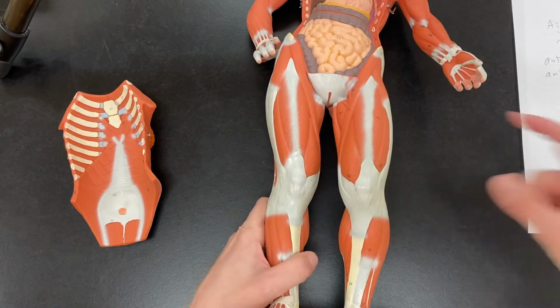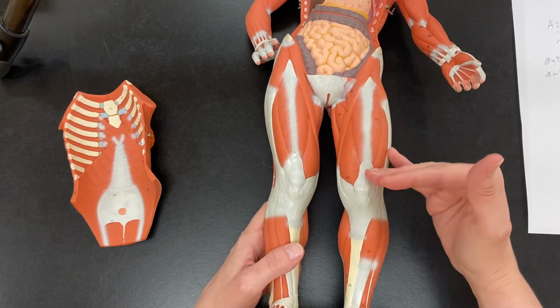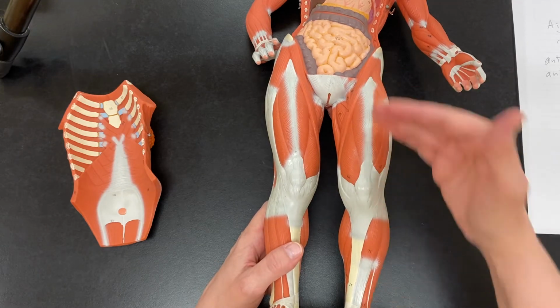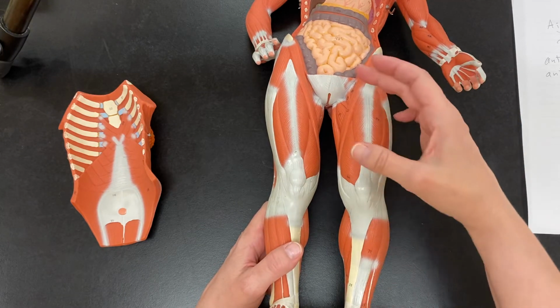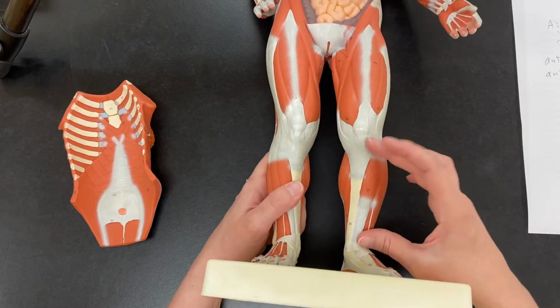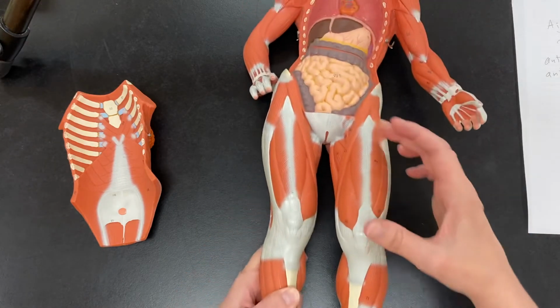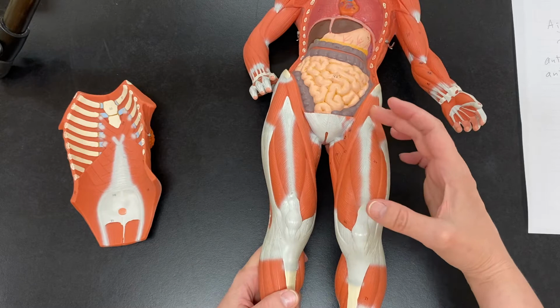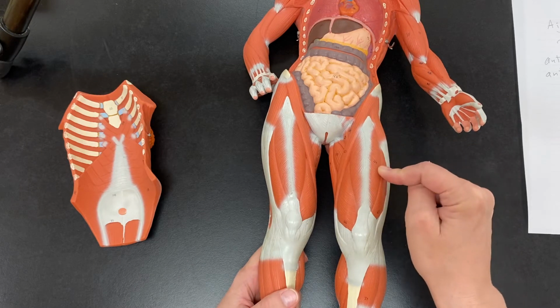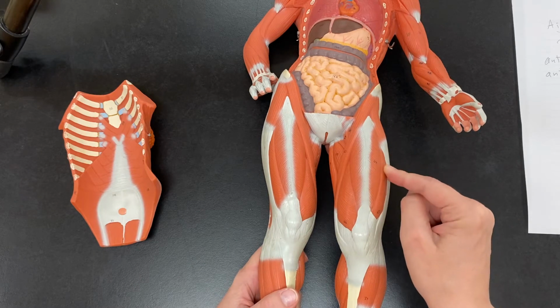Femoral region is the thigh. Again, this is not a leg. This is not a leg. This is a lower limb. This is the thigh, and this is called the leg. So the thigh is the femoral region, because what bone is that? A femur. So it's the femoral region.